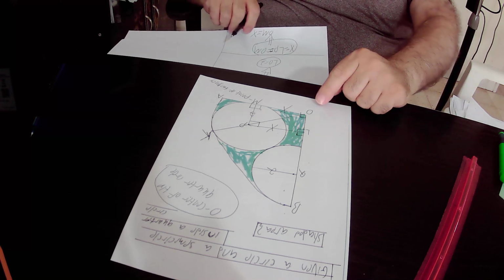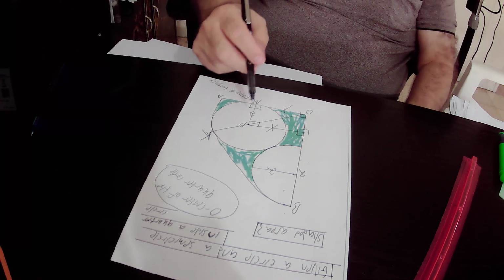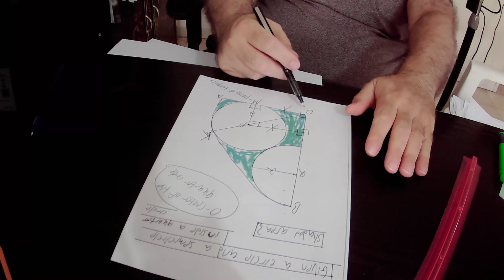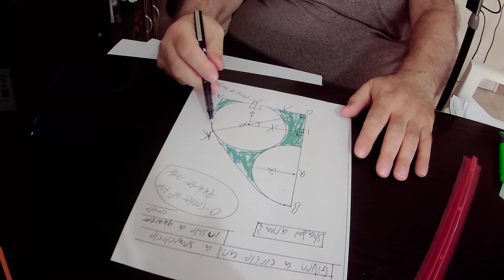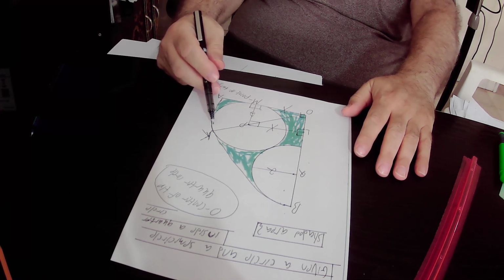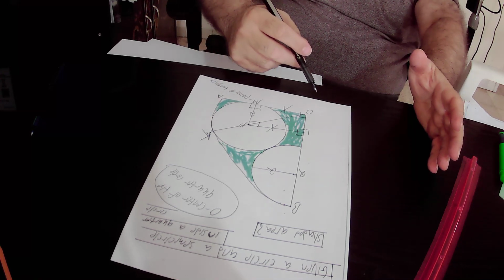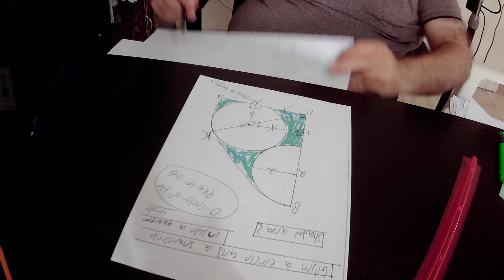Here point O is the center of the quarter circle, and point K is a point on the quarter circle itself. That is exactly the definition of a radius. OK is the radius of the quarter circle.